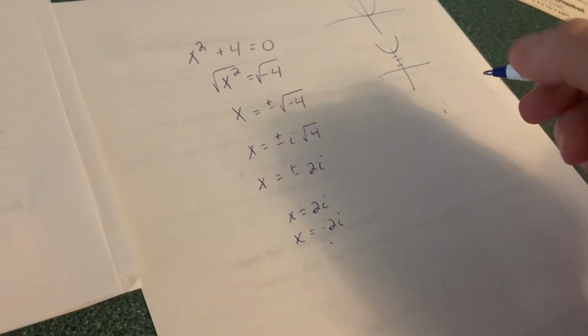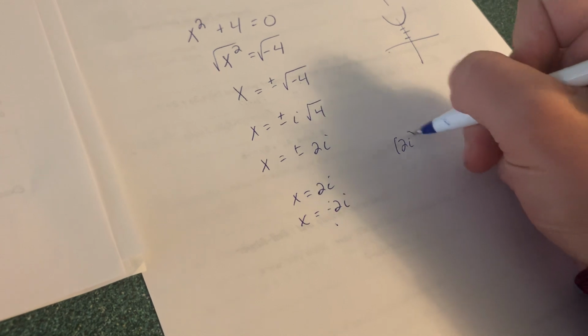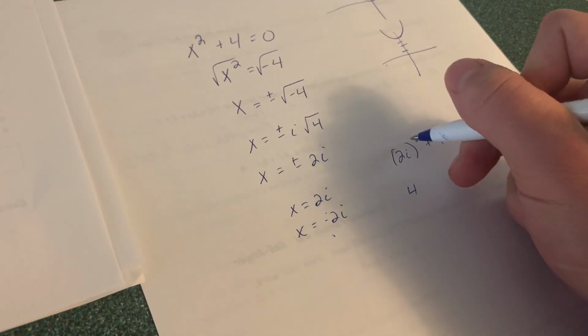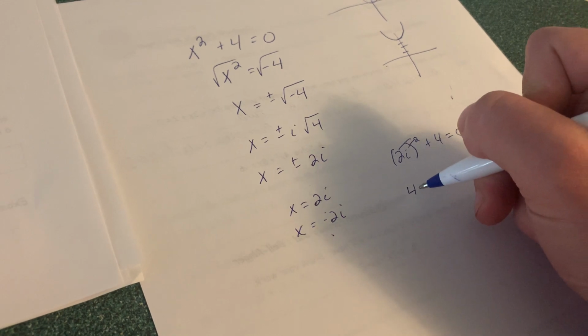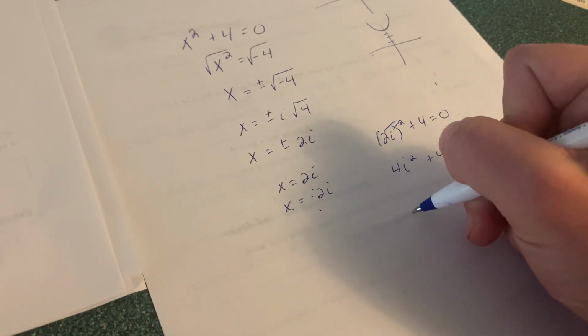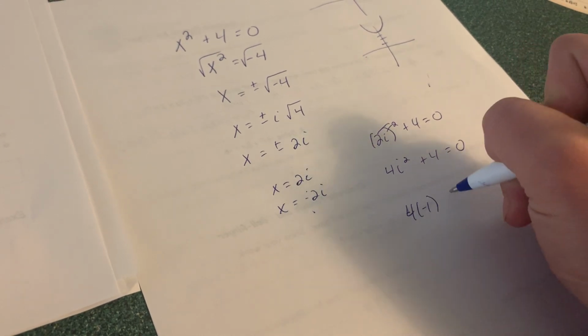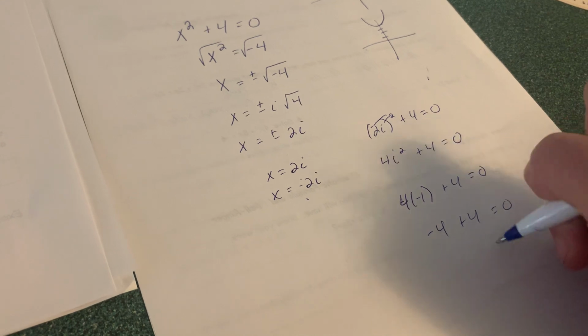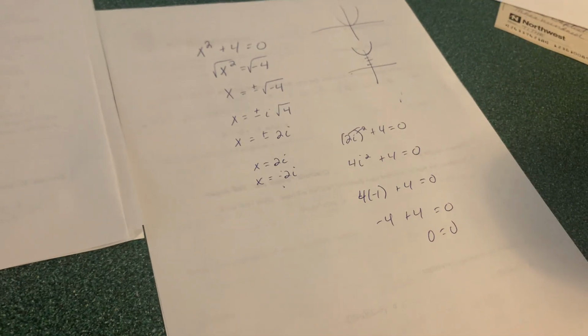It's applicable. So if I substitute in 2i squared plus 4 equals 0, I'm going to get 4, and then I'm going to get i squared plus 4. And then we know i squared is actually negative 1. And I'm going to get negative 4 plus 4, which is 0. That's it.